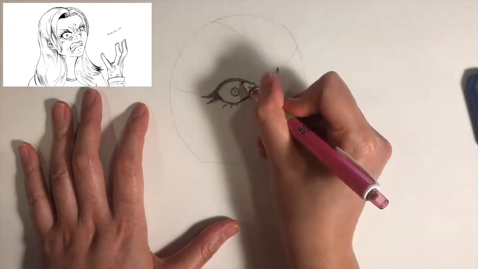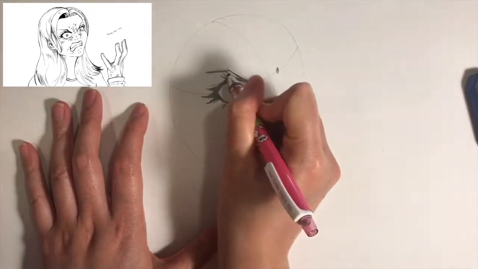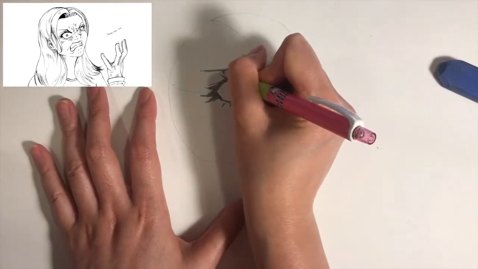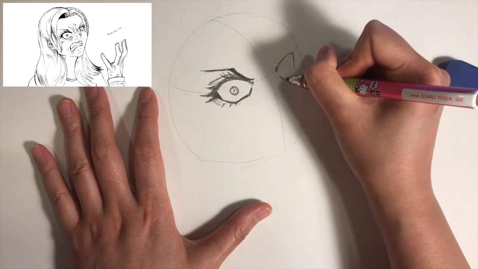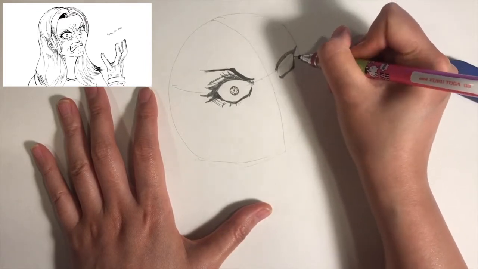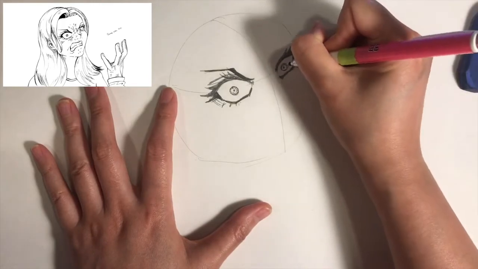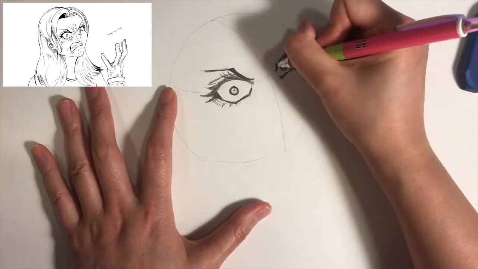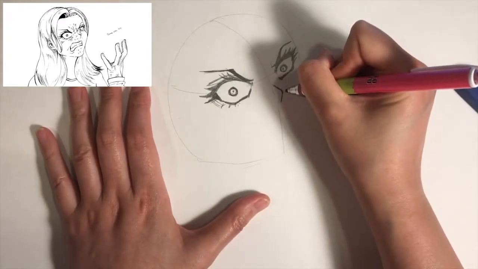Next, I'd like you to draw the eyeliner, and then the eyelashes, and then the eyebrow like this. Next, I'd like you to repeat this on the other side of the face. The eyebrow should touch the eye. Next, I would like you to draw the nose, all scrunched up, like this, and then some frown marks in between the eyebrows.